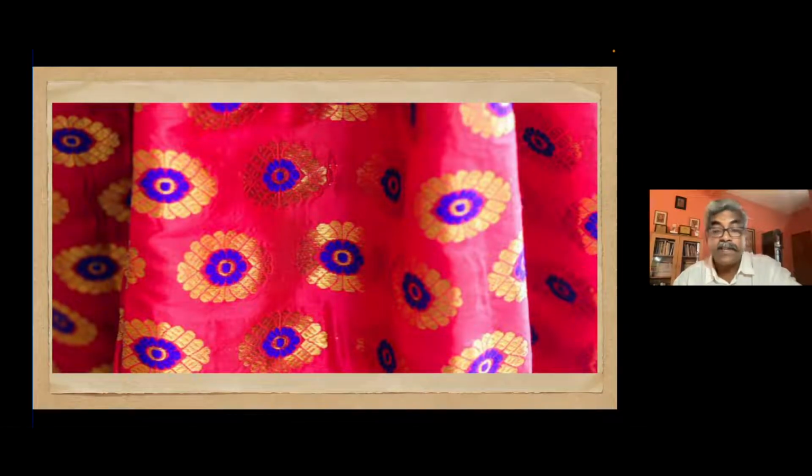That is the Muga silk, which got a GI tag in 2007, followed by the Pat. Pat is a variety of silk which was imported from Thailand sometime in the 1960s and 70s, and it is from the mulberry silkworm. And Eri is the one which sustains itself on the castor plant.